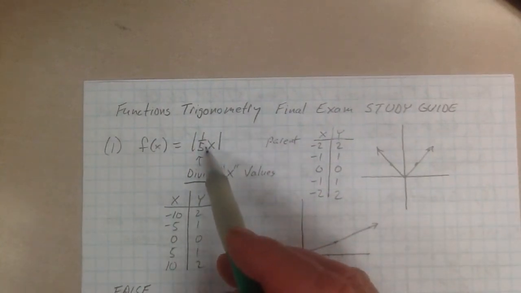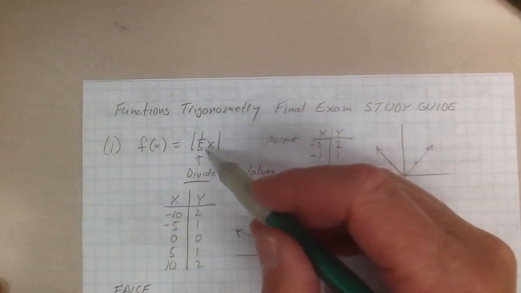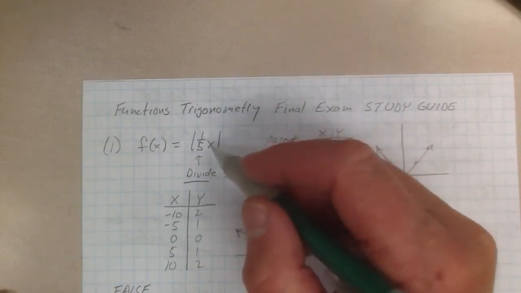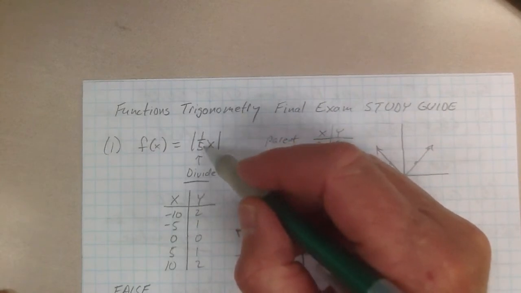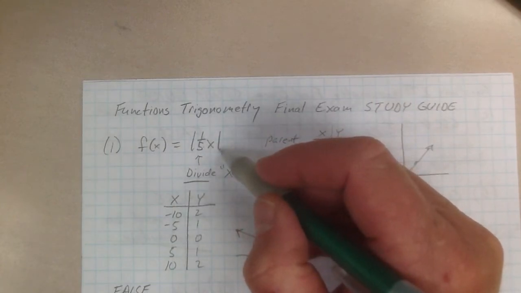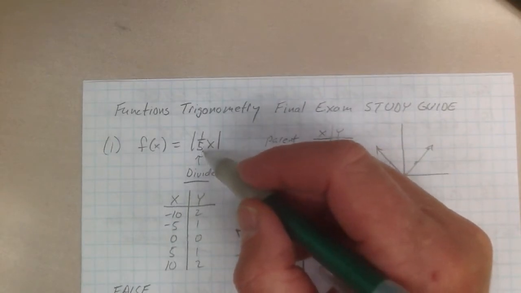Now, this is a transformation on my parent function of absolute value of x. So this 1/5, we have to decide what kind of transformation that is going to be: stretch, shrink, shift left, shift right, up, down. One of the basic ways to tell is that your transformation is either going to affect your x value or your y value. How do I tell the difference? If your coefficient or other term is grouped with your x, in parentheses, in a radical, or in this case within the absolute value bars, you know it's going to affect the x value.